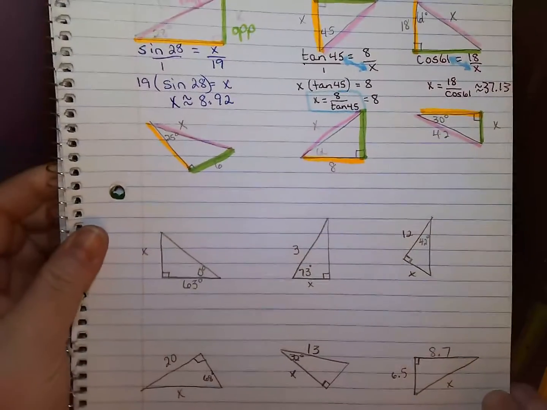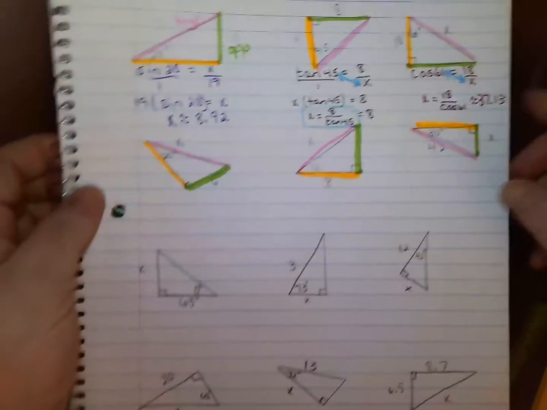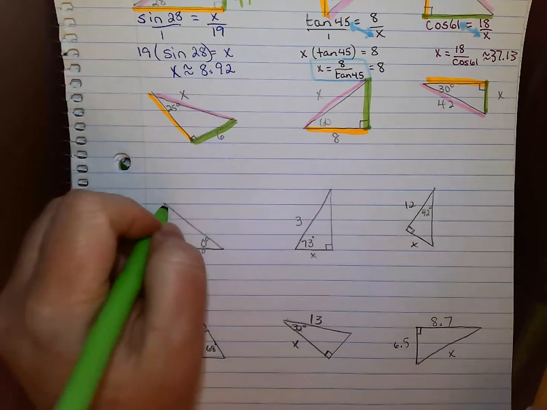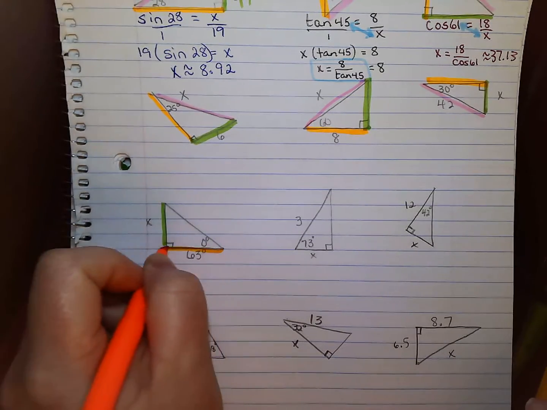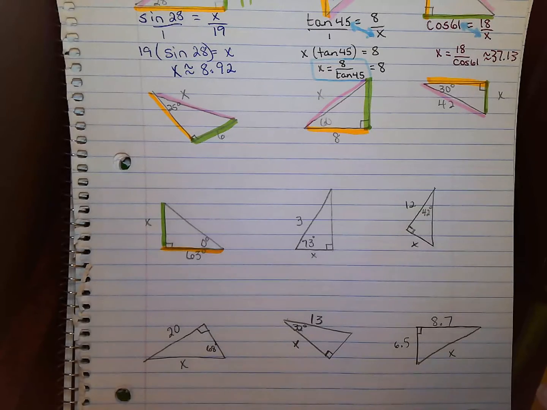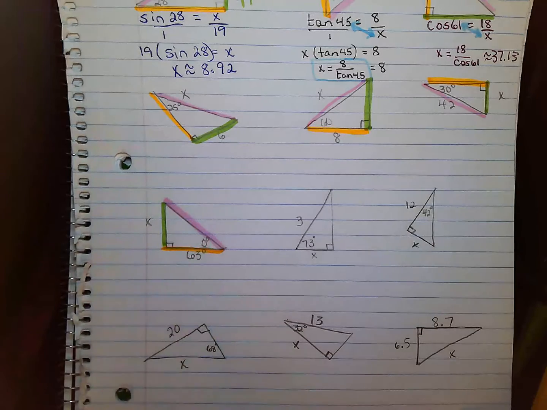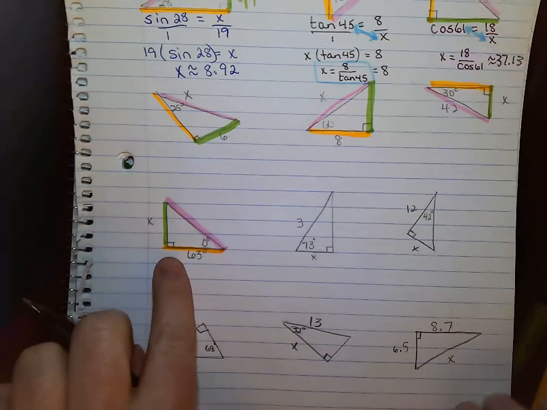I do want to look at this one. This one's kind of funny because we have a 0-degree angle. So let's take a look. 0 degrees, this is my opposite side. My adjacent side. And my hypotenuse. What do you think is going to happen with a 0-degree angle? My opposite and adjacent.